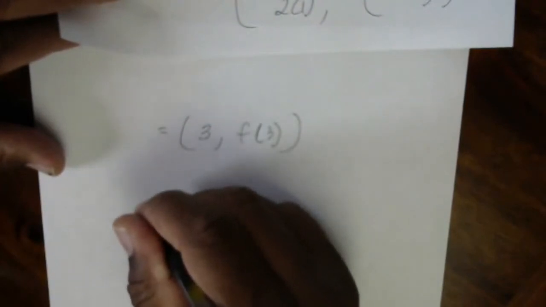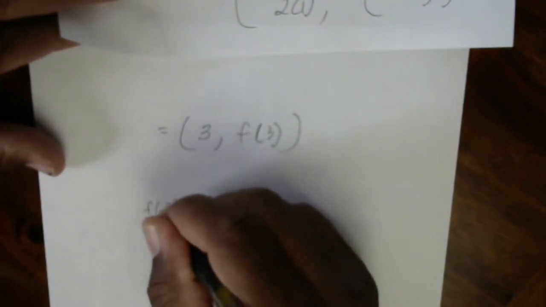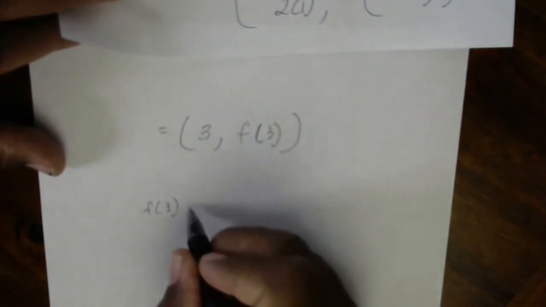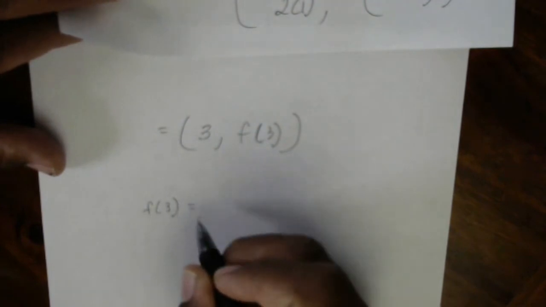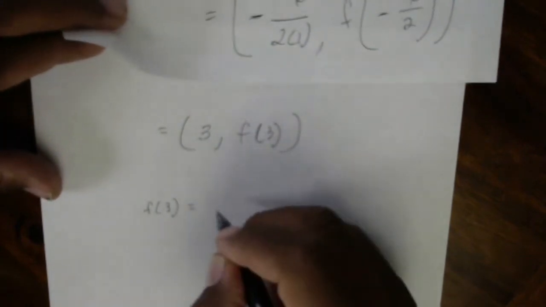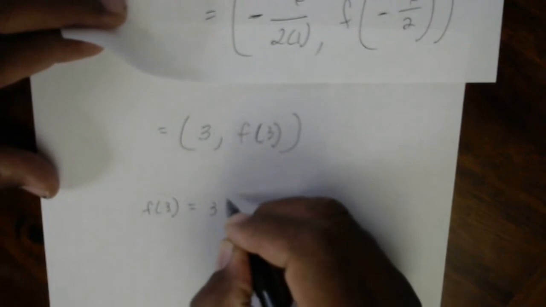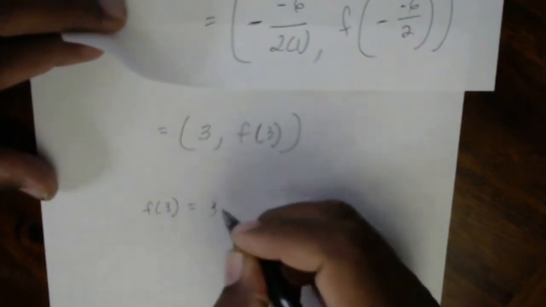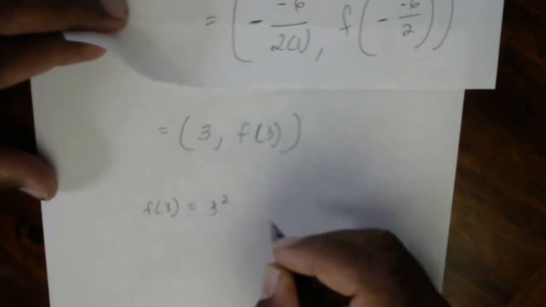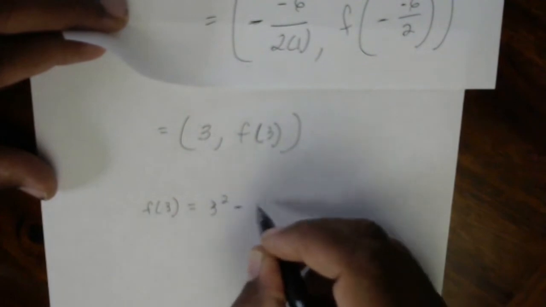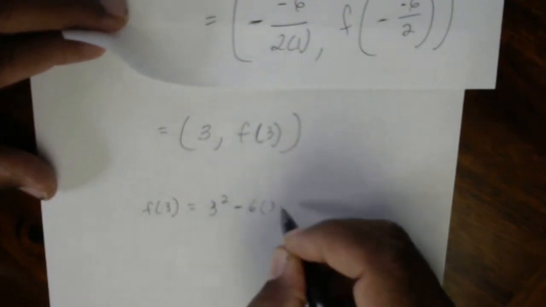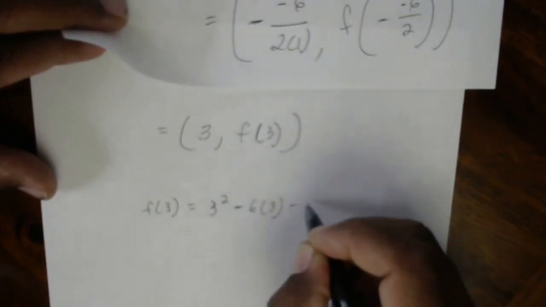So I'm going to do that right here. F of 3 is going to equal 3 squared minus 6 times 3 minus 2.